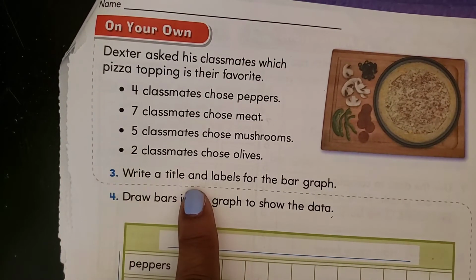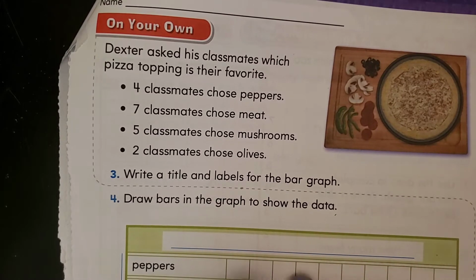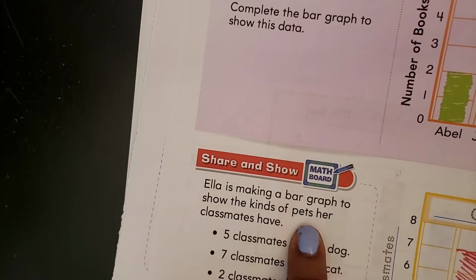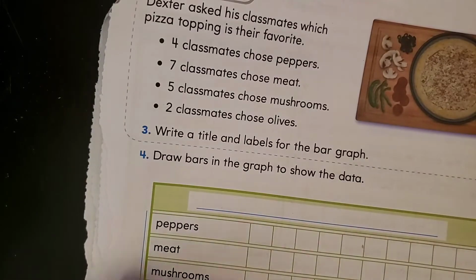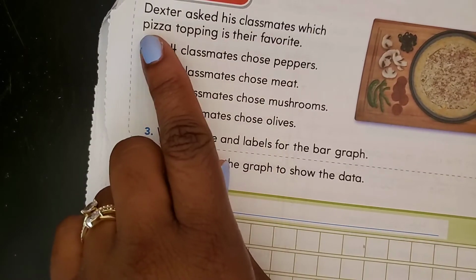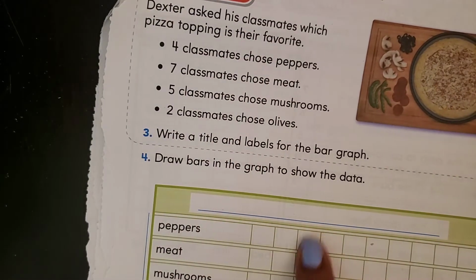We need to write a title and we need to put a label for the bar graph. What would be the title of this? Thinking about the one over here on the other side, Ella made a bar graph to show the kinds of pets, and it was called Our Pets. What would this bar graph be called? Dexter asked his classmates which pizza topping is their favorite, so what would this be called?